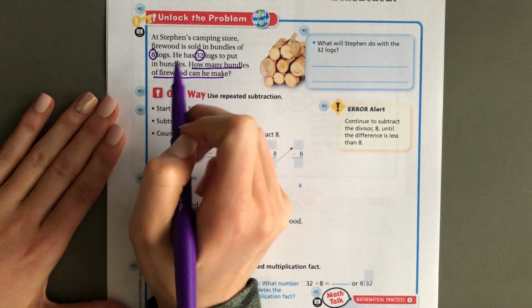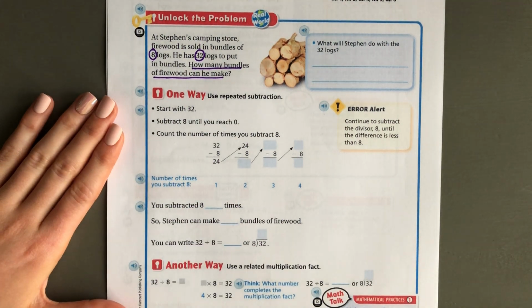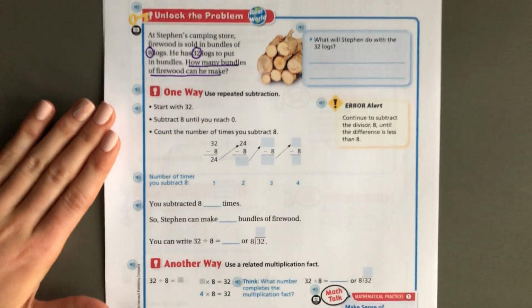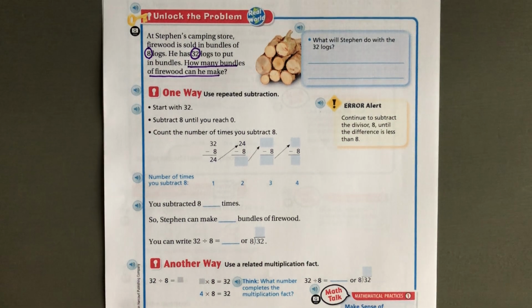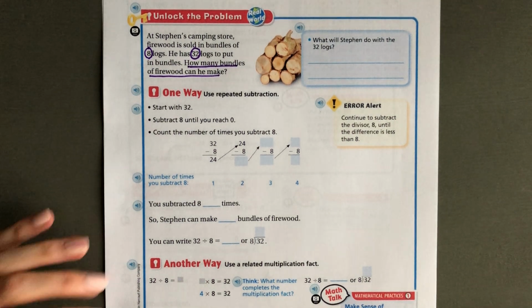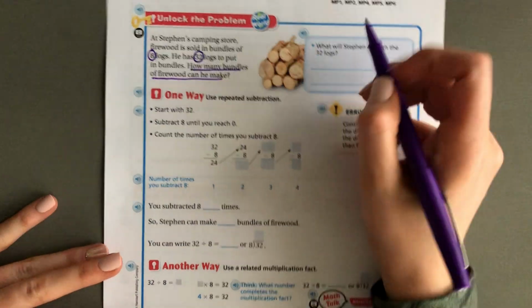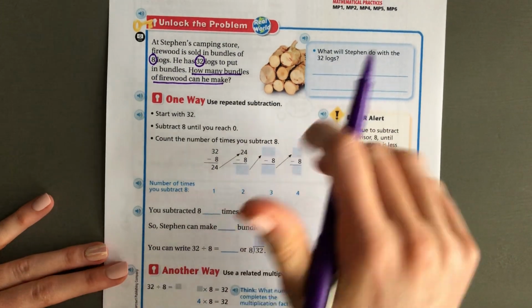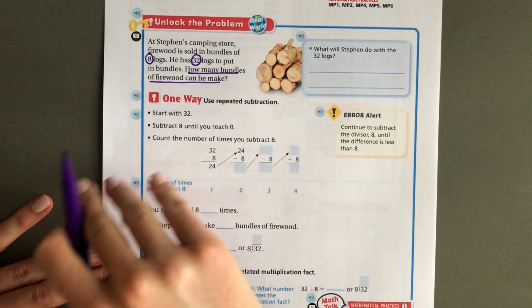At Stephen's camping store, firewood is sold in bundles of 8 logs. He has 32 logs to put in bundles. How many bundles of firewood can he make? All right, so what will Stephen do with the 32 logs? He's breaking them up into bundles of 8.